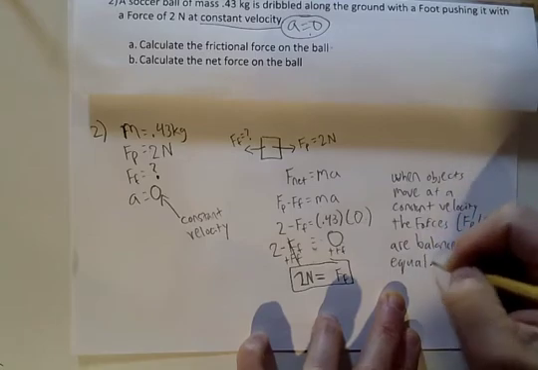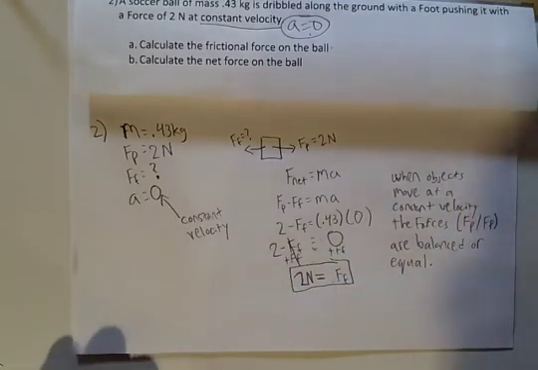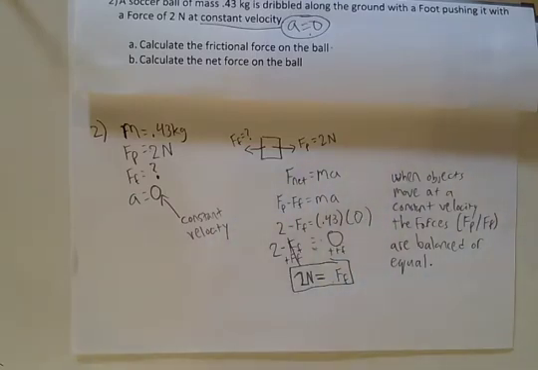And we learned that before, guys, when we looked at terminal velocity, when the air resistance was equal to the gravity and it continued at a constant velocity, alright? And the forces were equal, alright?